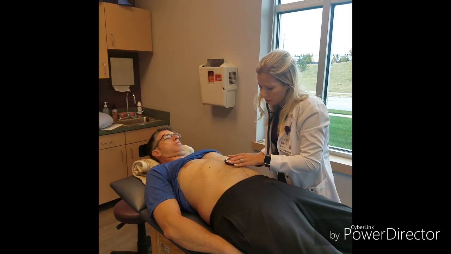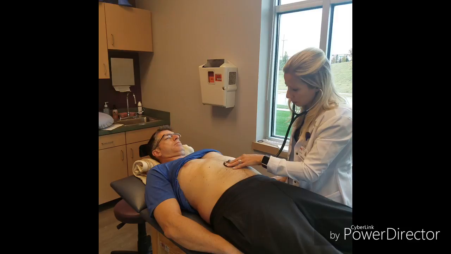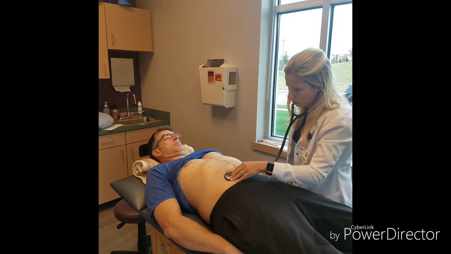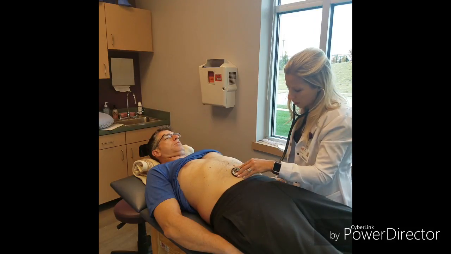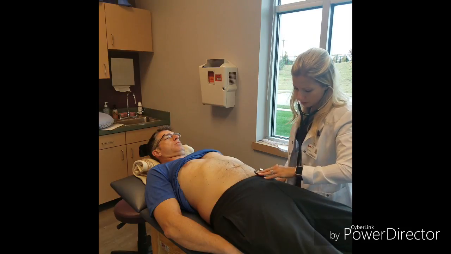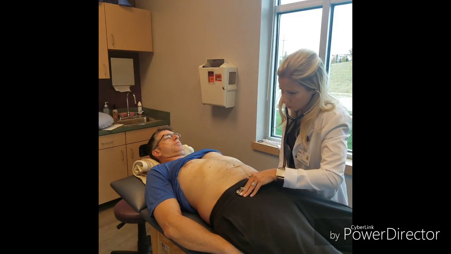And then at this point, listening for the umbilicus, bruits, or venous hums. And then these branches move down to the renal and the iliac, and then the femoral arteries. Again, listening to both sides for any bruits or venous hums, which I do not hear.